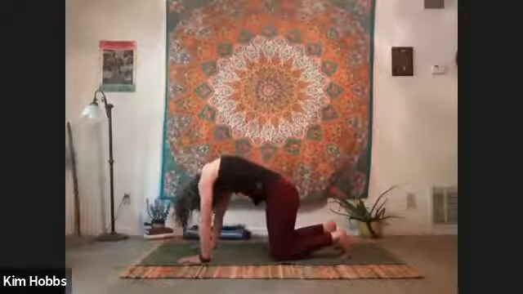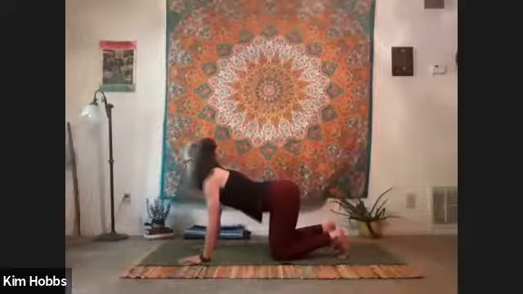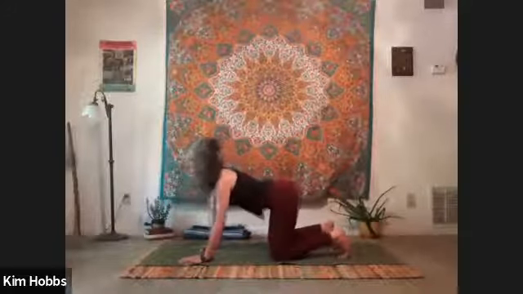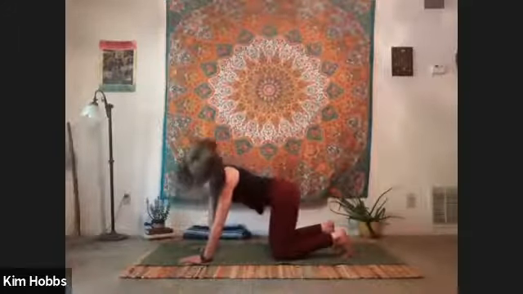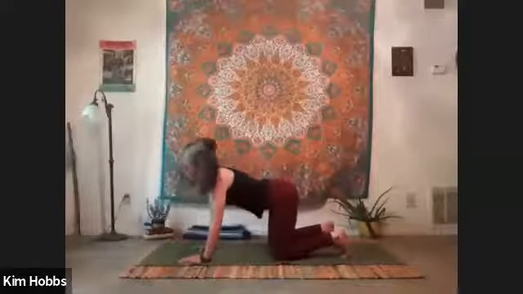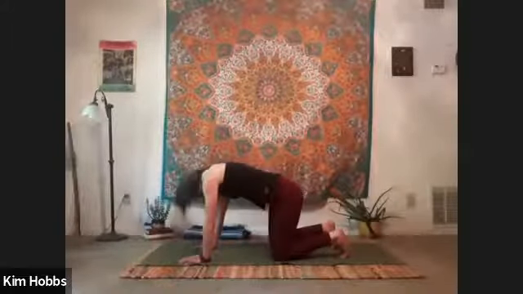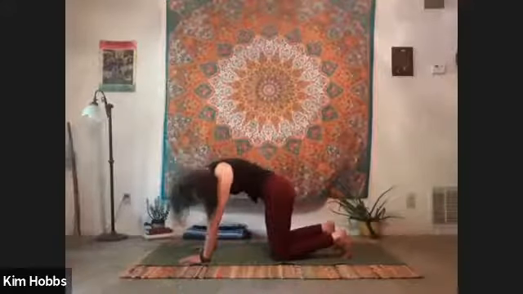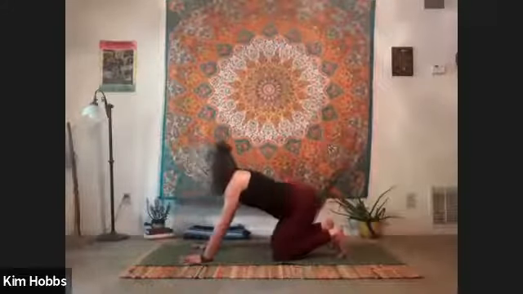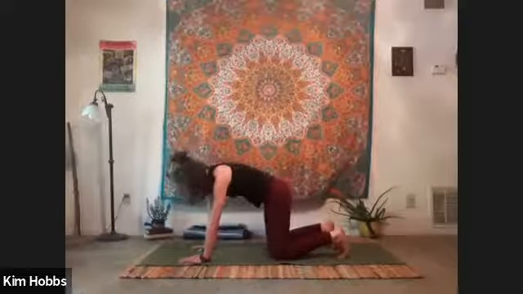And from here, we'll just start to draw some circles with the hips, adding to our cat-cow. Maybe the head draws circles as well. Let the body move freely. Allowing those sensations to work through you, opening yourself up to these feelings. We'll change the direction of the rotation if you haven't already. Take a few more deep breaths there, and then we'll meet back at center.